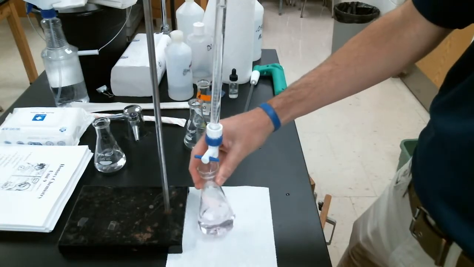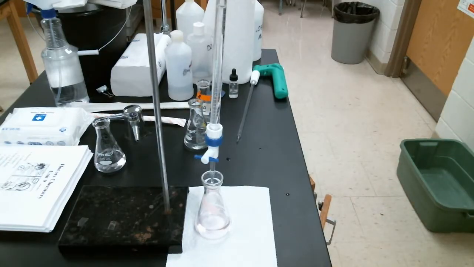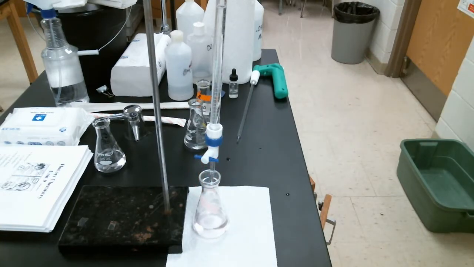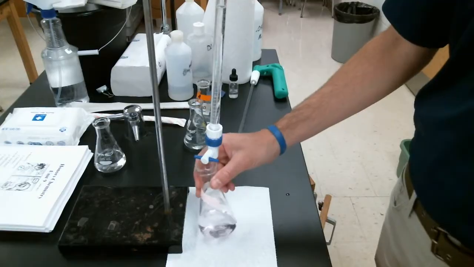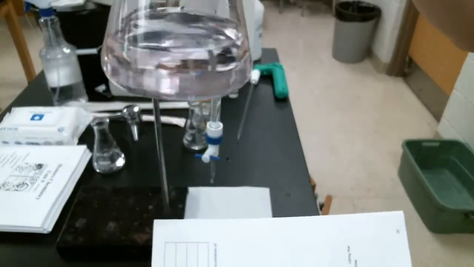Maybe just 1 or 2 drops. Okay, and it looks like that light pink is staying even as I swirl. That is a beautiful color for a titration. Super light pink. We've just hit that equivalence point. It's sticking around. That is great.